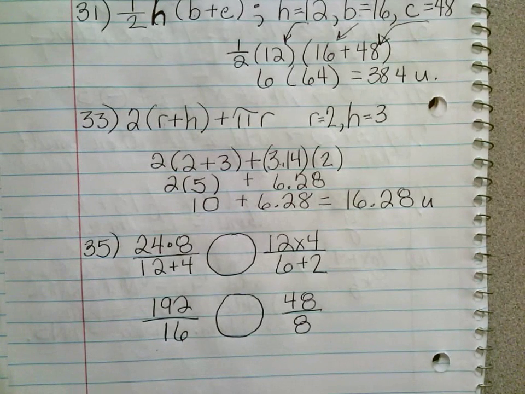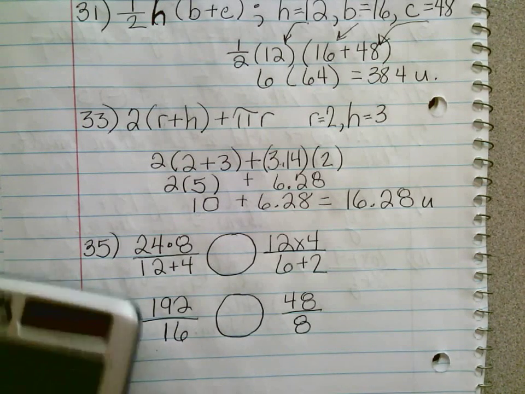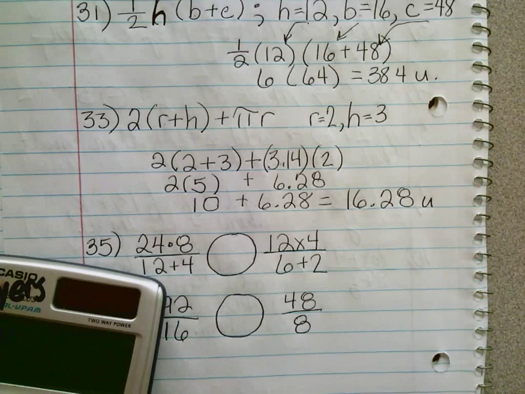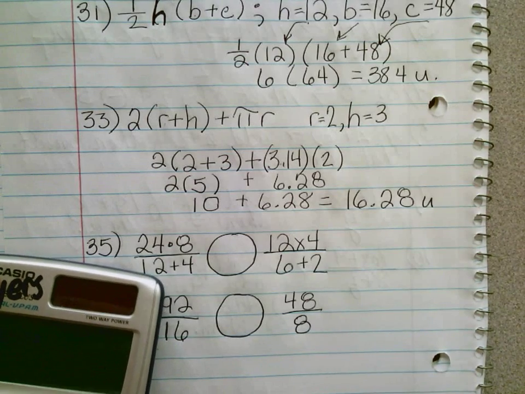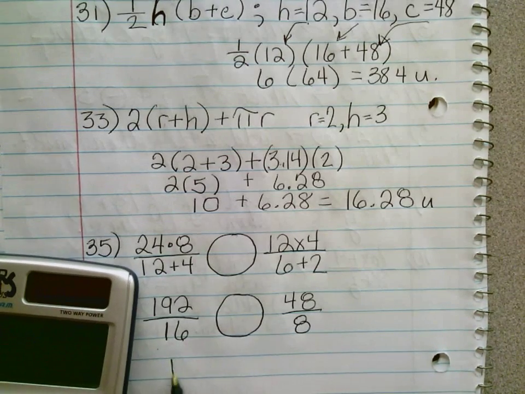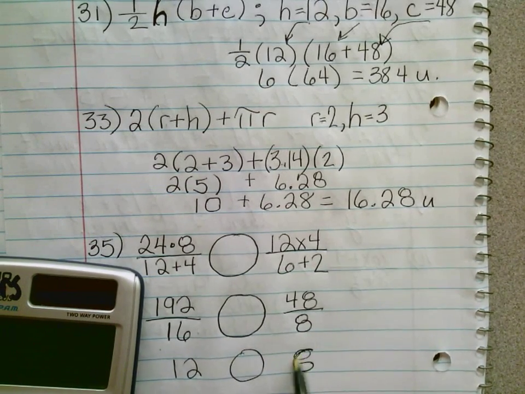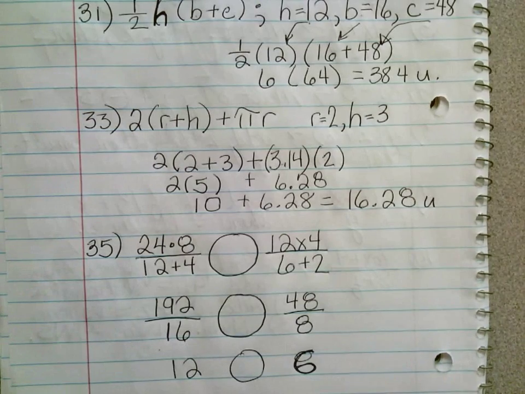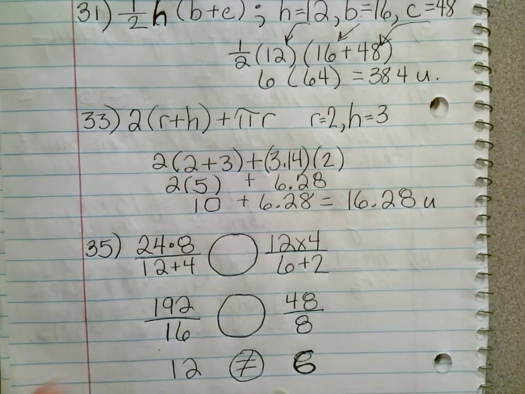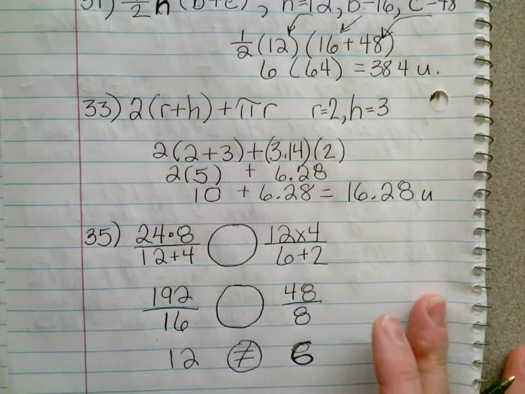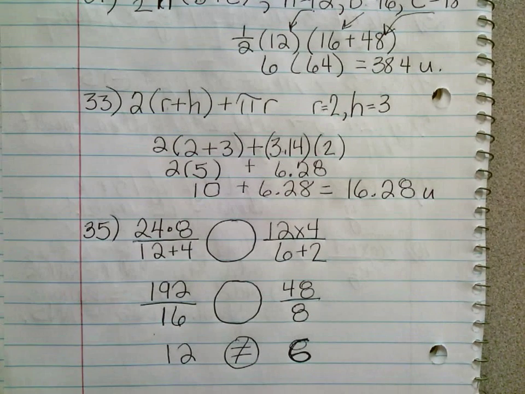Okay. Let's simplify 192 over 16. It looks like it's a 12. That's a 6. Right? Did you come up with not equal to? Gosh, I hope so. That's number 35. Okay?